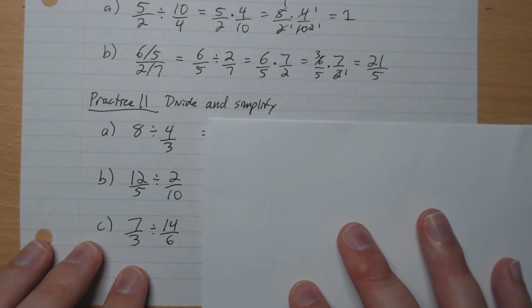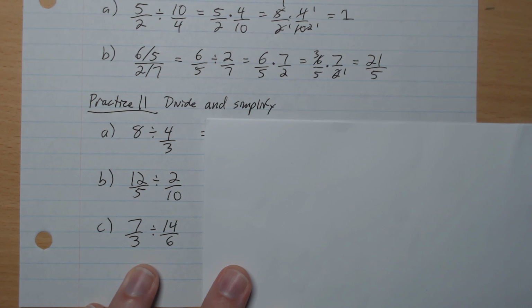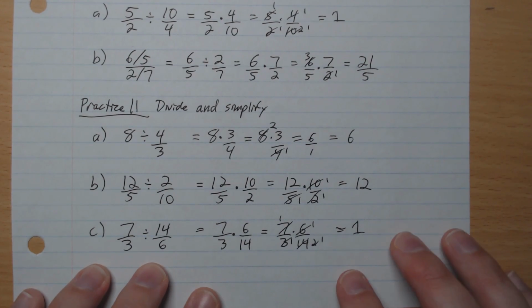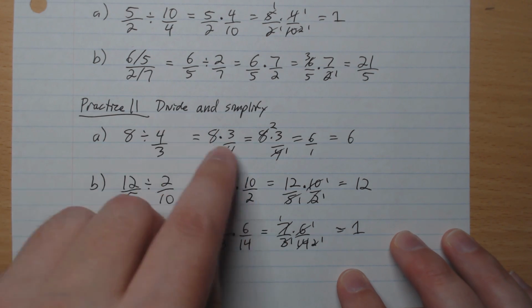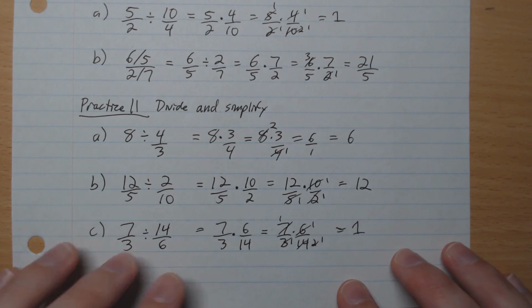Practice 11. Divide and simplify. So go ahead and pause the video and answer that. Okay, we're back. So we have, what do we have here? 8 times 3 over 4. This reduces to 2 over 1, so 6 over 1. So 6 is our answer here.